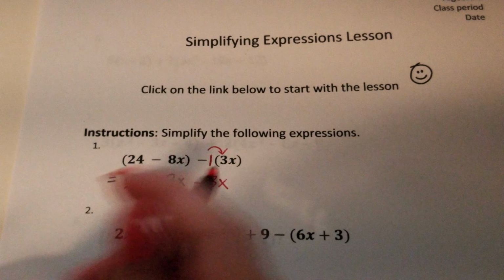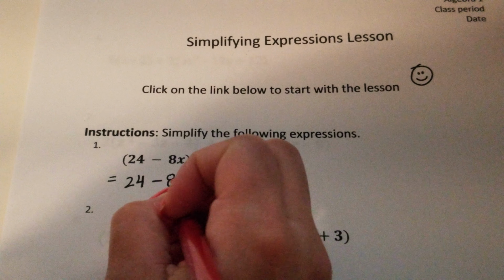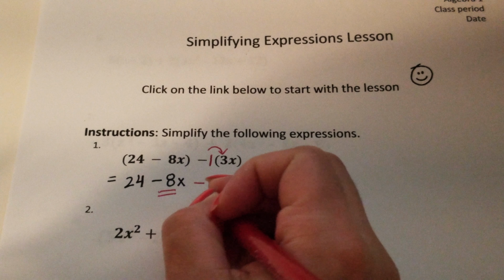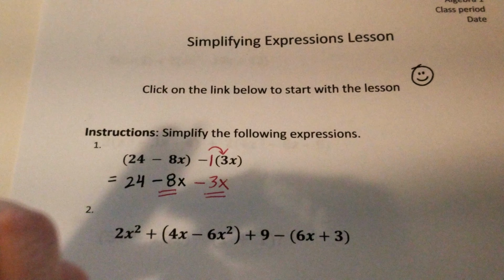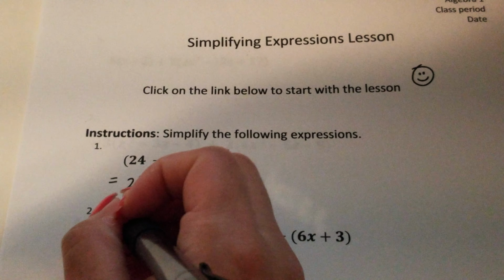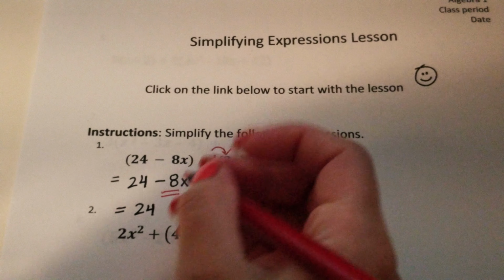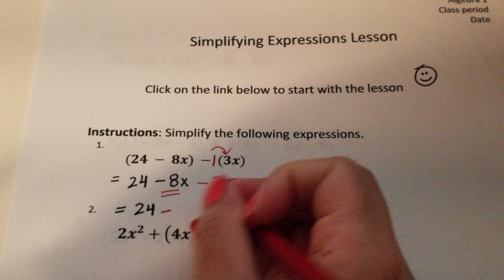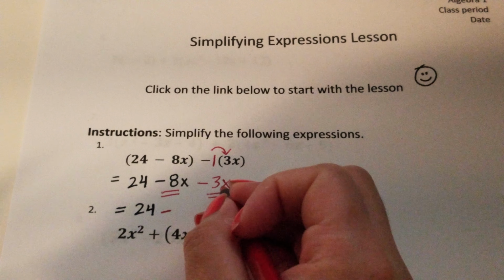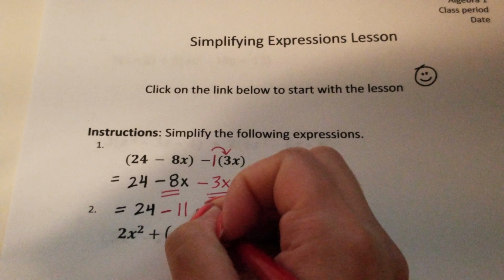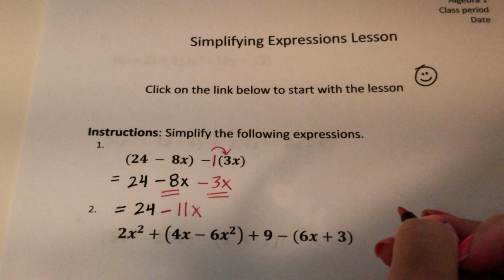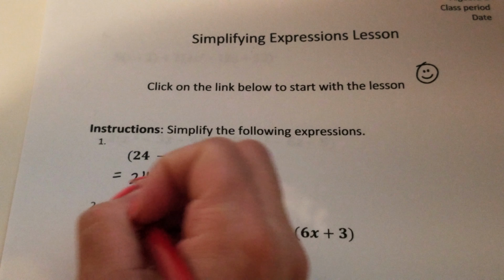Okay, and now we can see that we can combine this negative 8x minus 3x, and you basically just add the negatives, right? So you're going to keep the negative sign and then just add those numbers. Negative 8 minus 3, that's negative 11x. Okay, and that is the answer.